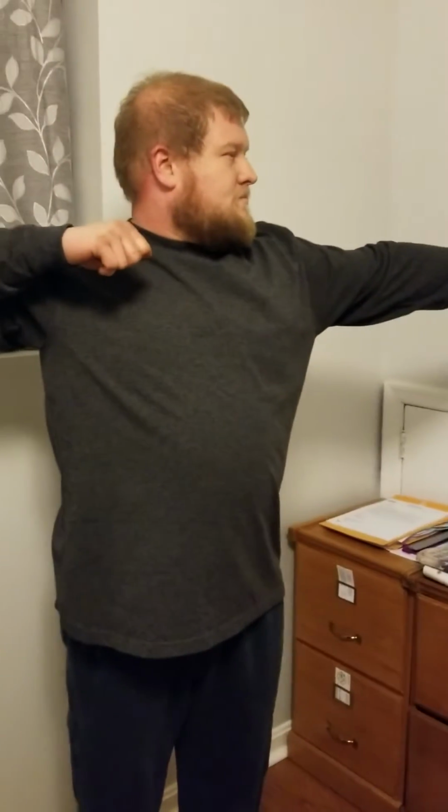So our next term, Joe, you can return to your normal stance, is circumduction. This is when one end of an appendage remains fairly stationary while the other end makes a circular motion. So this is going to be just a circular motion with your arm, would be one example. Okay, you can return to your normal position.